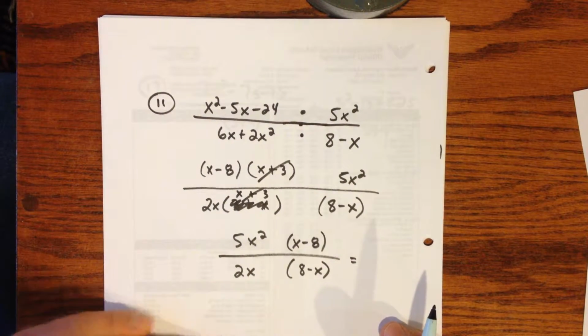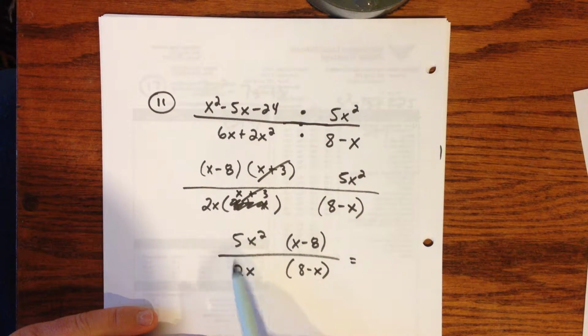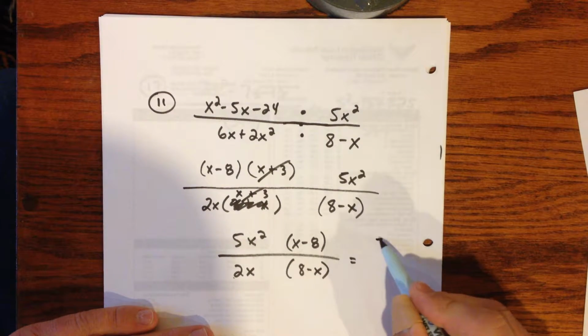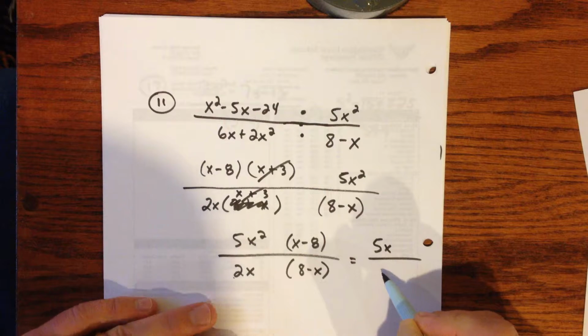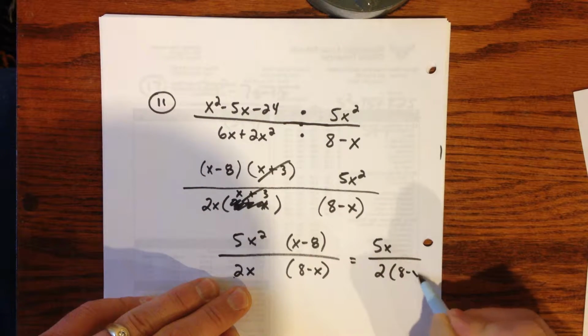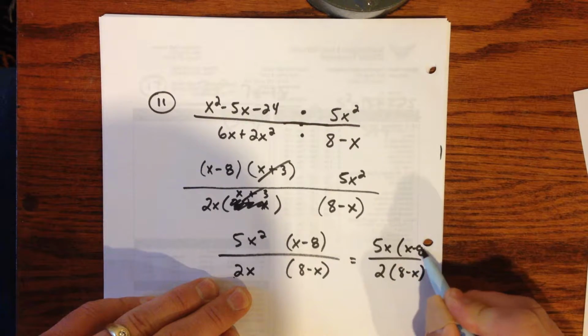So, just make sure I'm still on the camera. So, I have 5 halves here. I can't reduce that. But I have 2 x's here and 1 x there. So I get 5x over 2. I have 8 minus x, x minus 8.